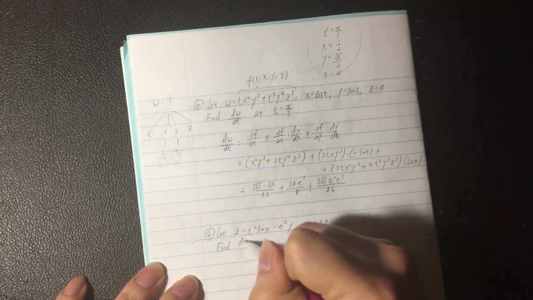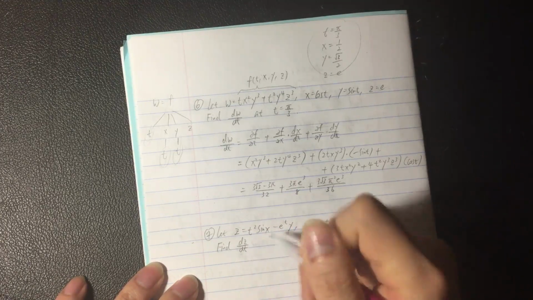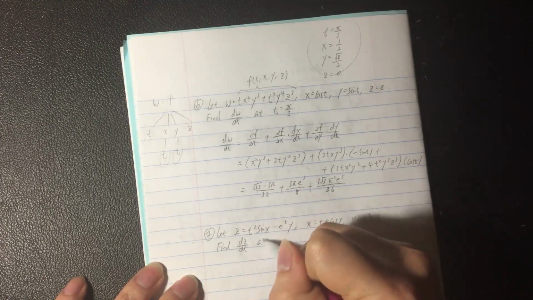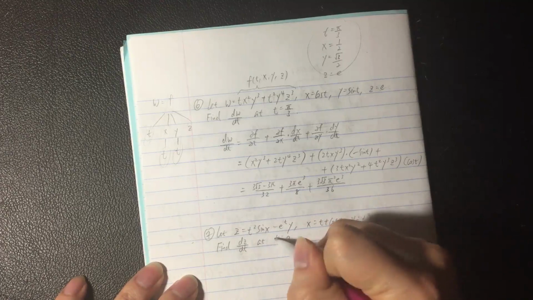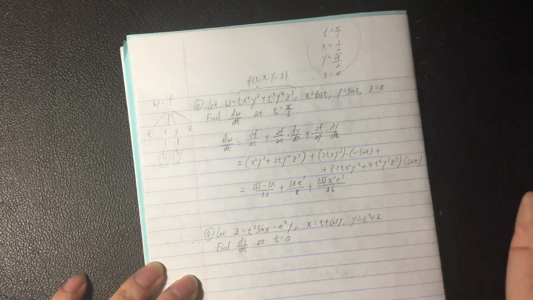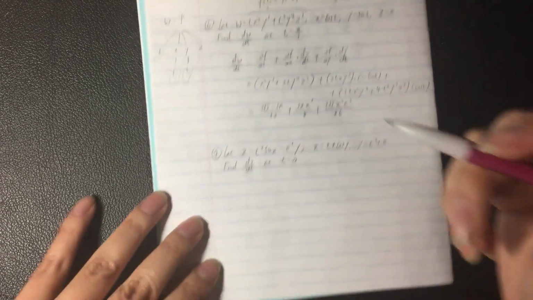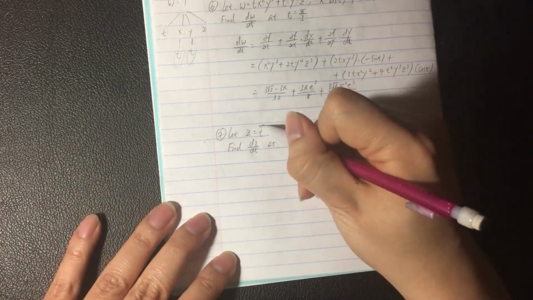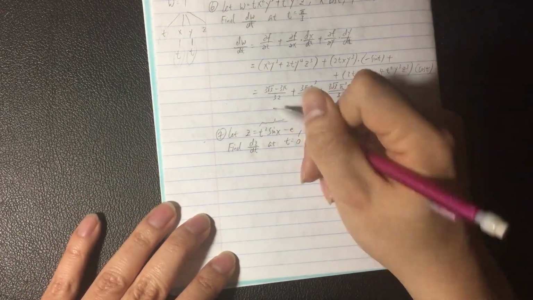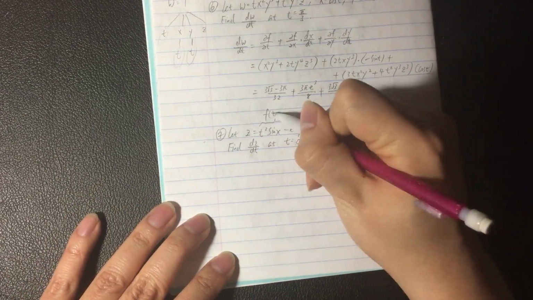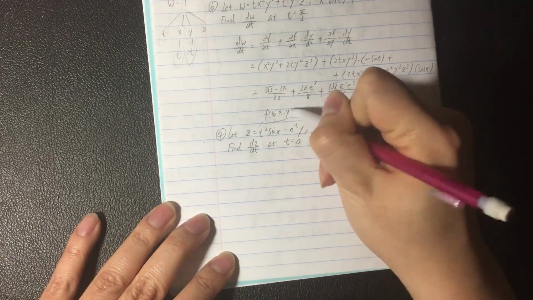Find dz over dt at t equal to 0. In this function, we can see that z is a function of t, x, and y.